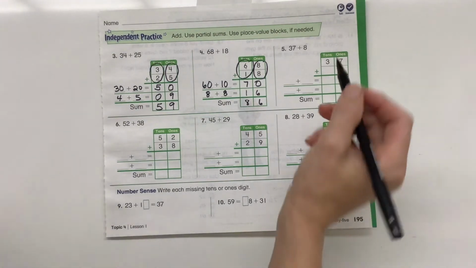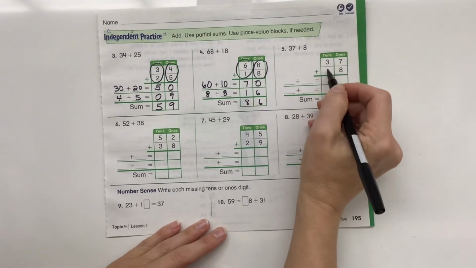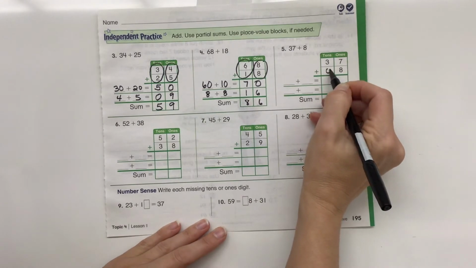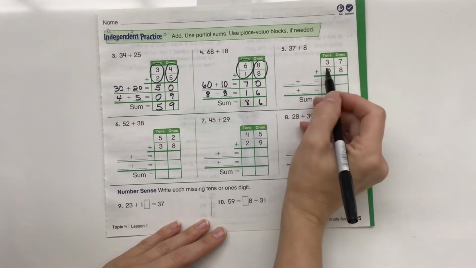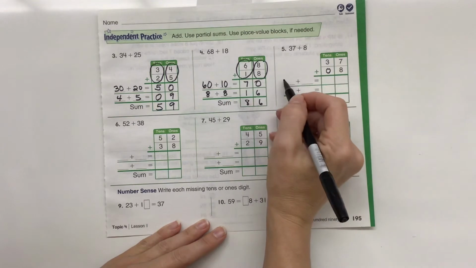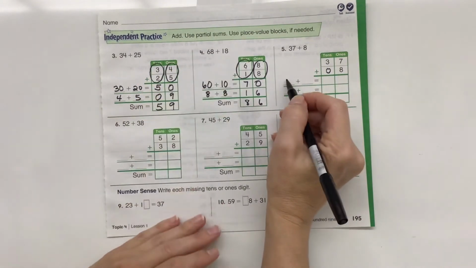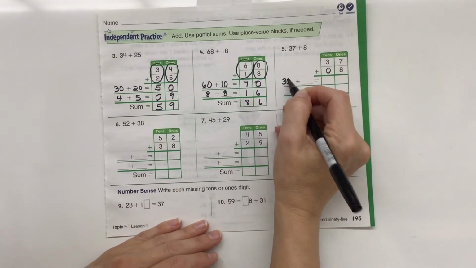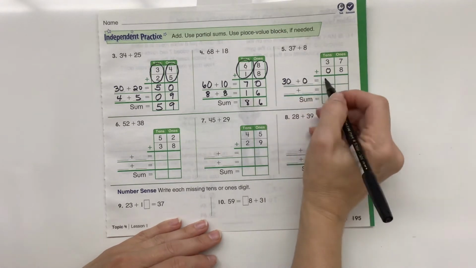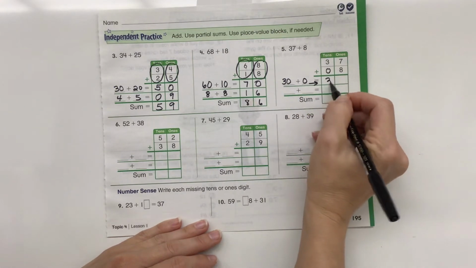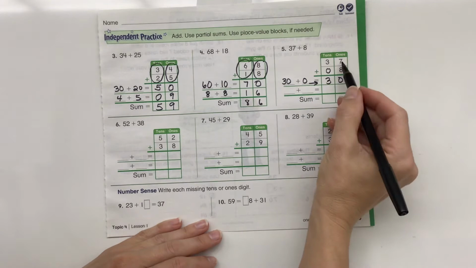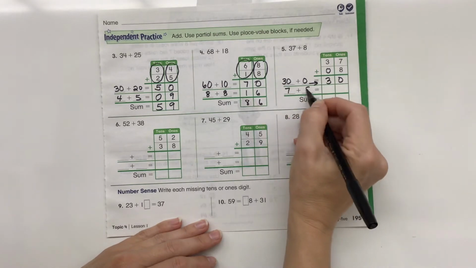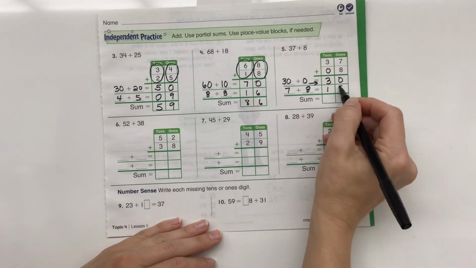All right, let's take a look at this one again. Now we have 3 tens, and this empty spot here really means 0 tens. So I'm just going to fill that in for right now. 3 tens, 10, 20, 30, is 30 plus 0. 30 plus 0, and again, we're going across this way, is 30. And then our ones, 7 plus 8 ones is 15 ones.